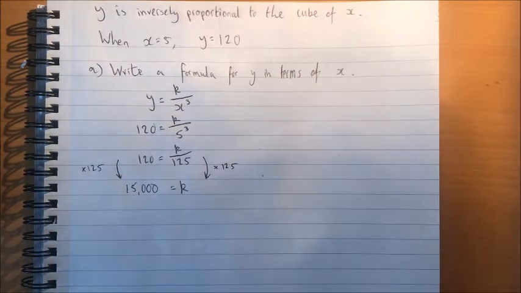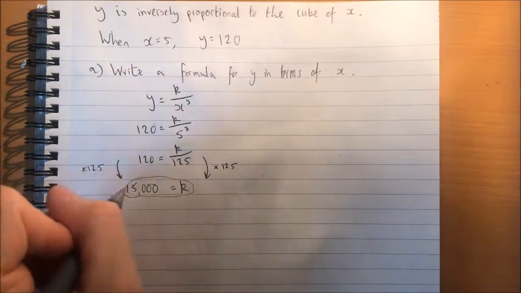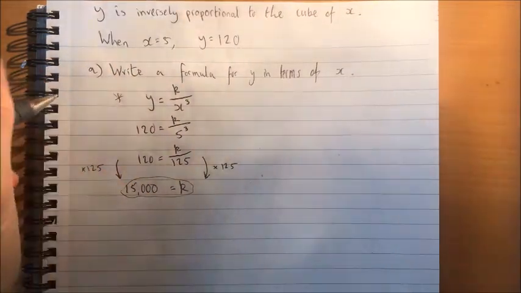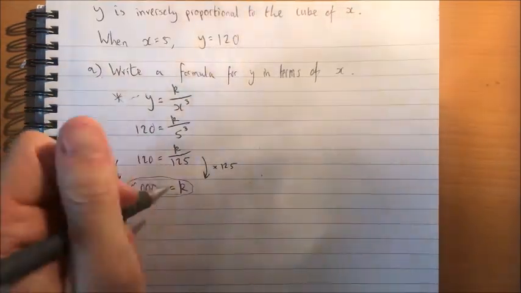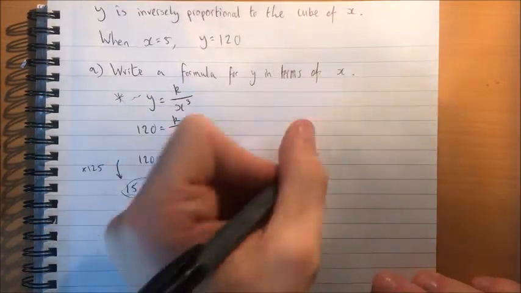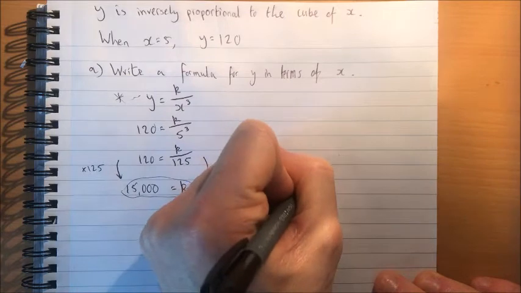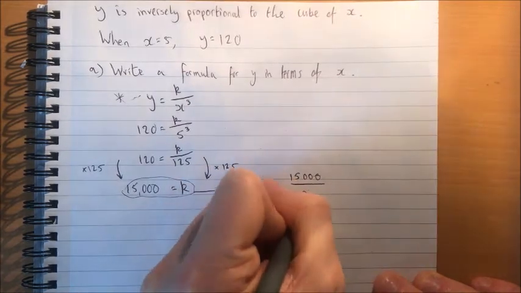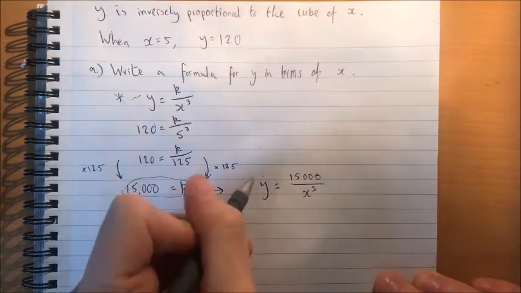If k is 15,000, I'm taking this value for k, I'm substituting it into my initial equation. So that tells me that y equals 15,000 all over x cubed. And that's my answer to part A.